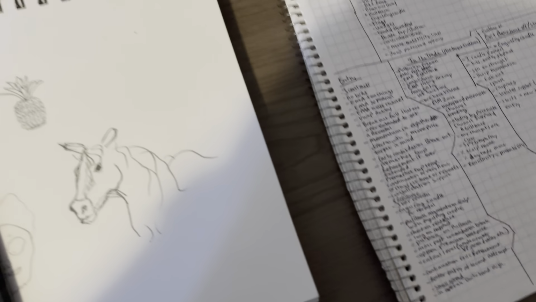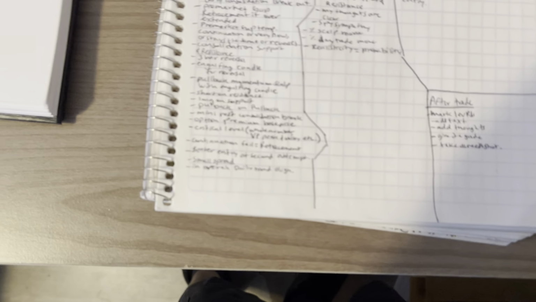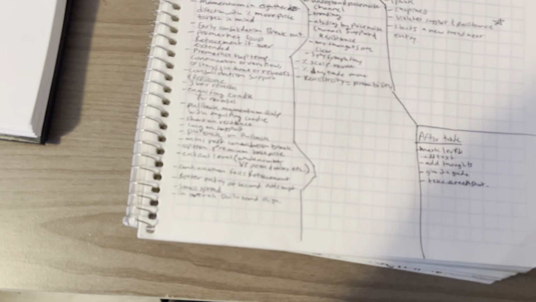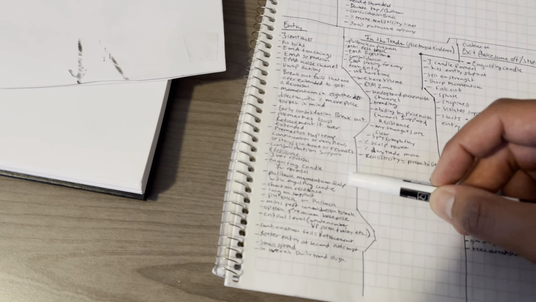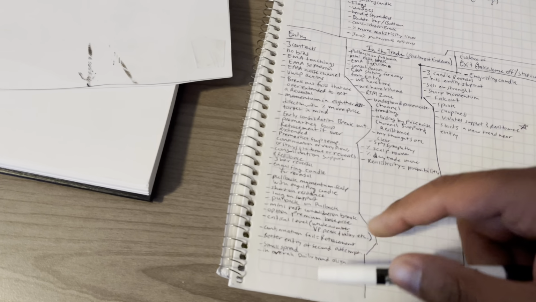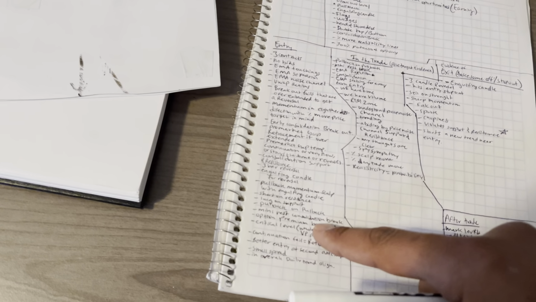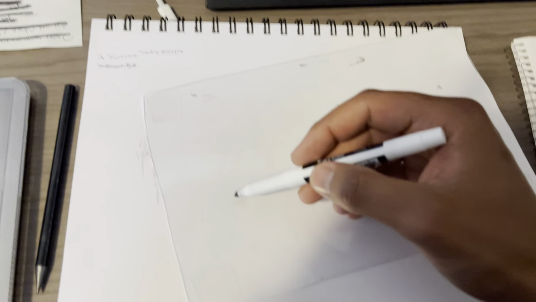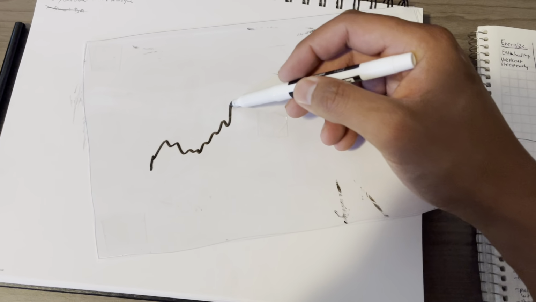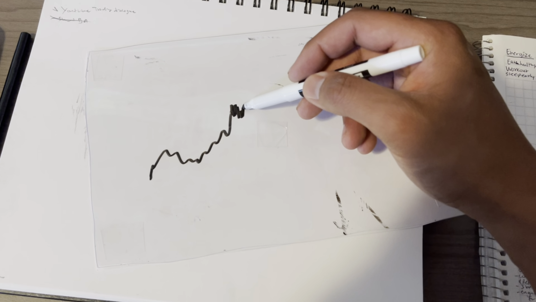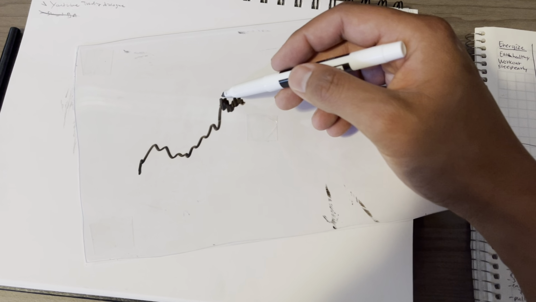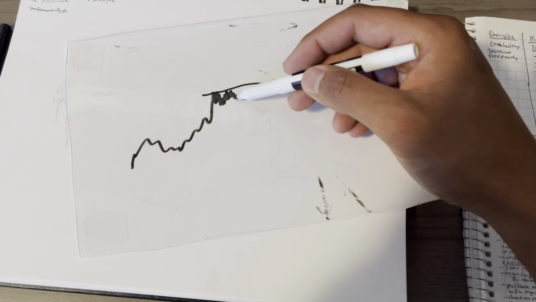Also, for example, what's another one that's kind of complicated? Mini rest consolidation break. Mini rest consolidation break is just, you have it kind of trending up, and then it stops, and then it just kind of trades sideways. It's kind of like a bull flag, and then you have this little resistance, and then boom, it breaks. You have your entry right here.